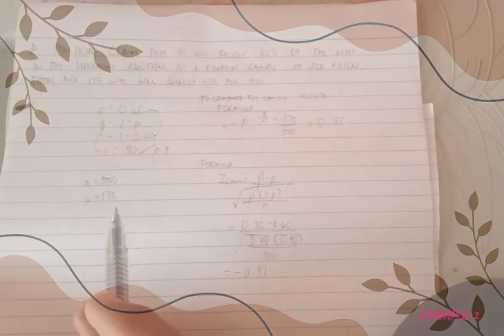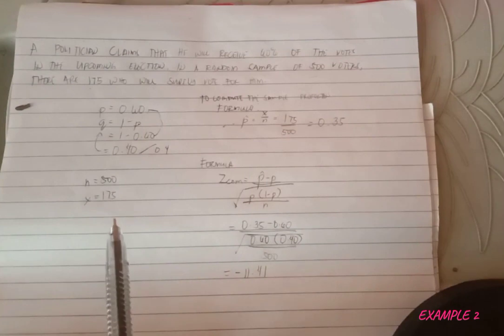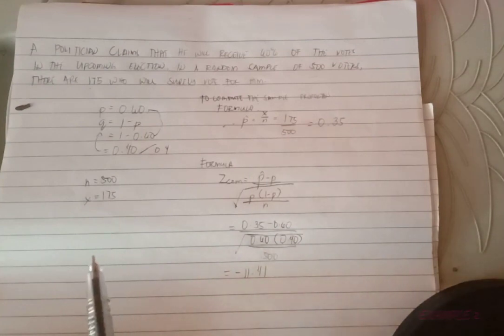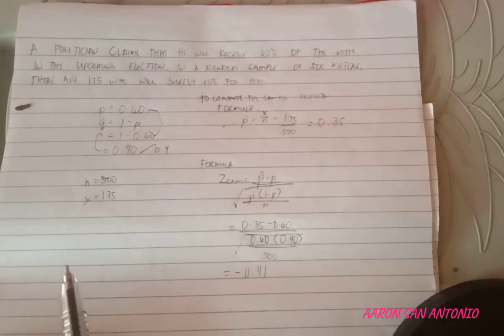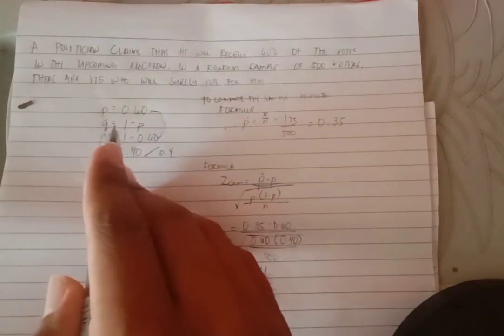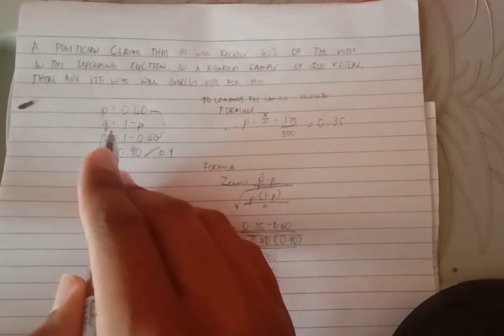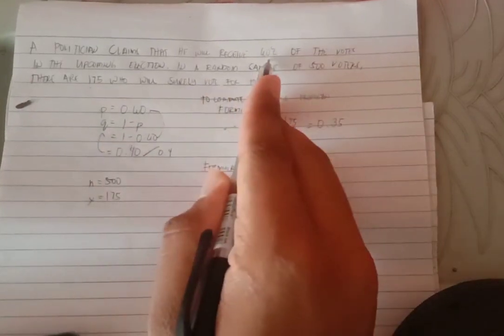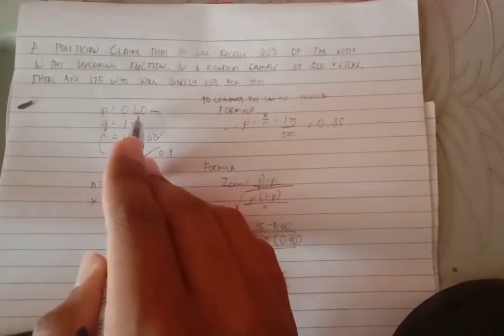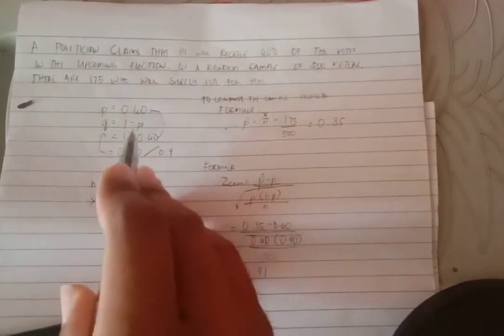The next example is, a politician claims that he will receive 60% of the votes in the upcoming election. In a random sample of 500 voters, there are 175 who will surely vote for him. So, the population proportion is 60%. And then let's convert it to decimal.